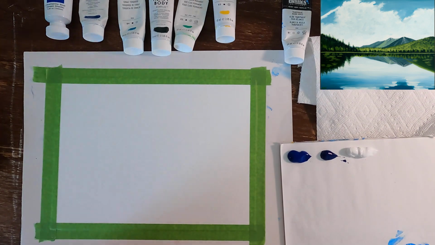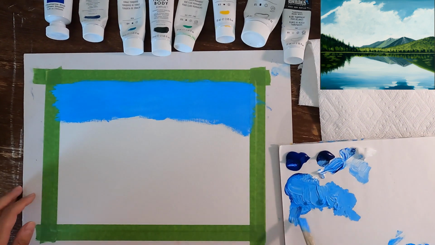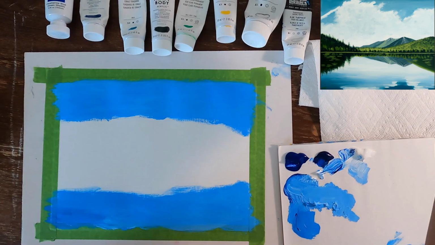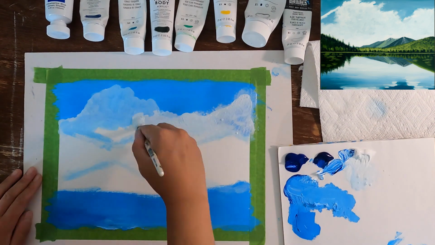I'm mixing ultramarine blue, phthalo blue, and titanium white together for my sky and lake. Phthalo blue is a very strong color, so I'm only adding a little bit to the mixture.